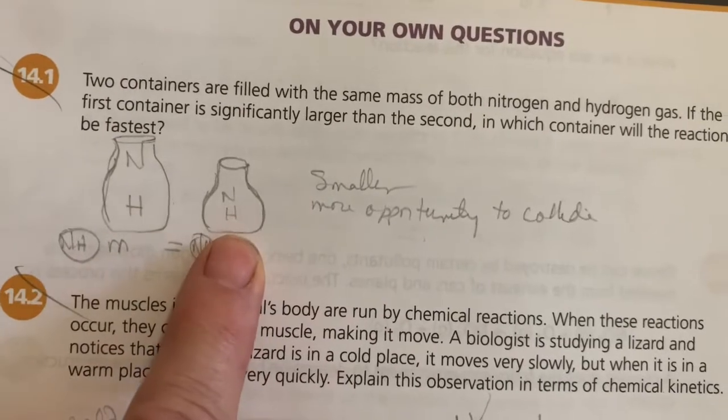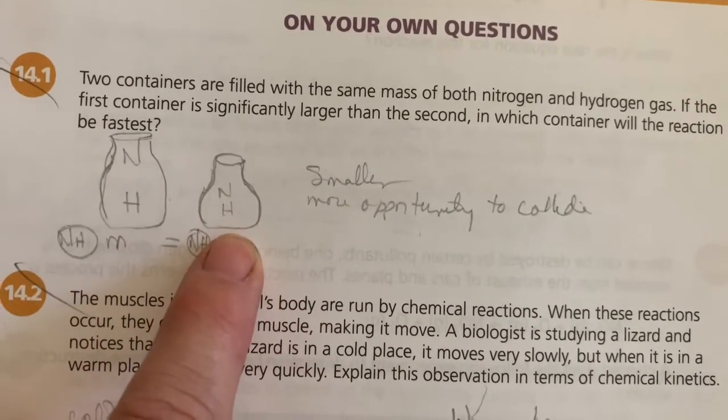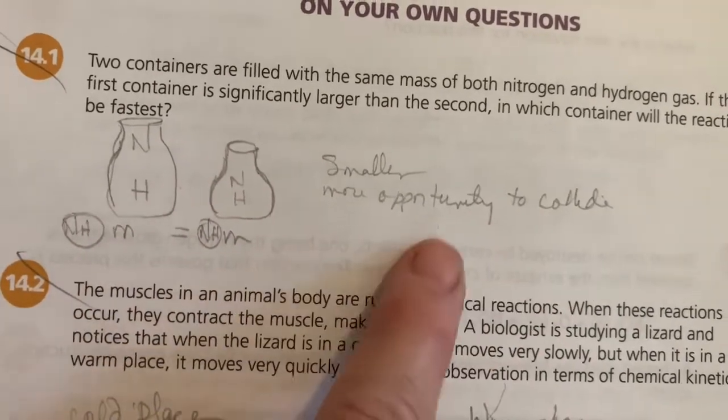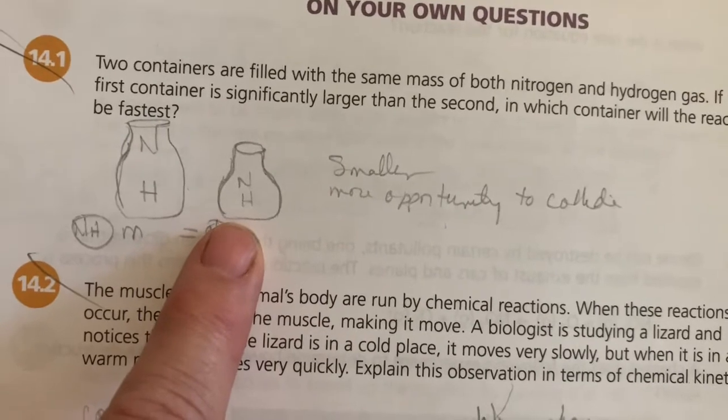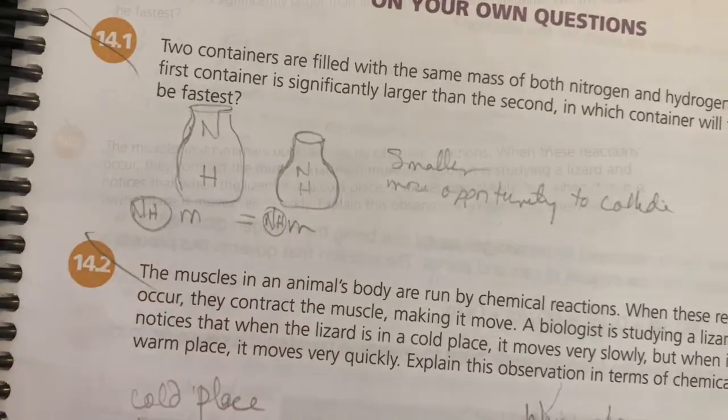So the smaller the container, the more opportunity for the molecules to collide. So the answer is the smaller container.